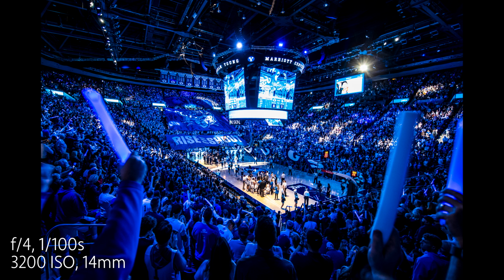This photo was about 3 years in the making, and I'm so glad I was persistent and patient. Finally, I had all of the elements I was wanting: the flags, the packed arena, the energy. Not only do I feel this turned out to be a great image, it also ended up being a historic image with that huge win over the Zags.